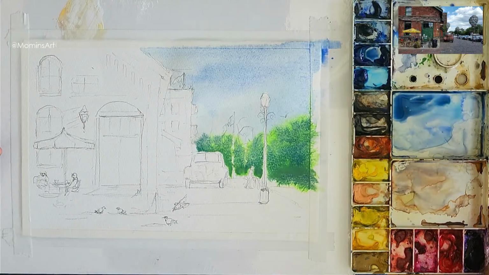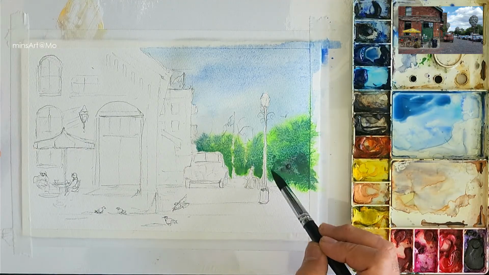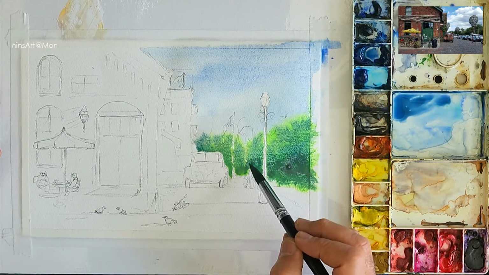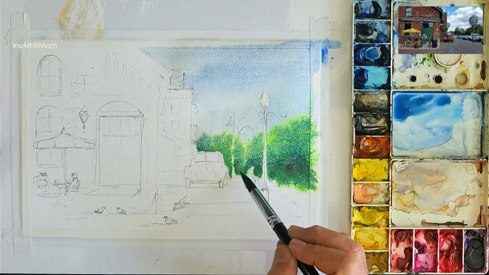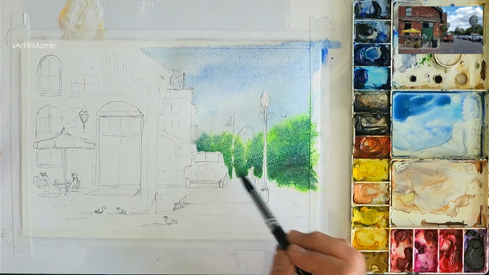Okay, and I have some mineral gray, made by Daniel Smith. I'm going to use this. Just put a little bit here underneath these bushes or trees. Get some dark color, right? So I can have some here.